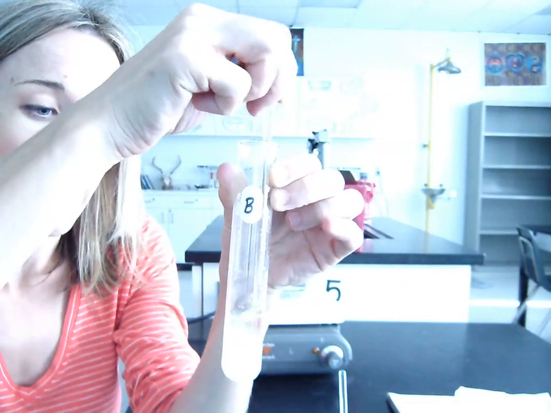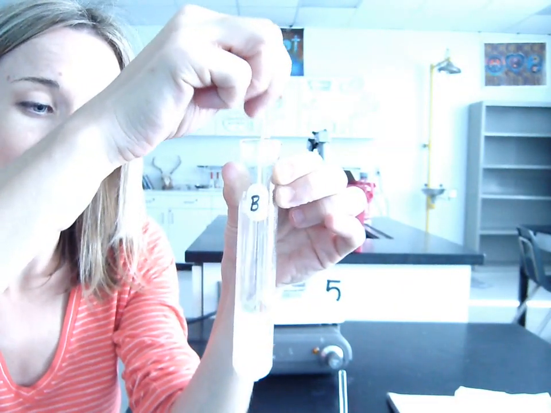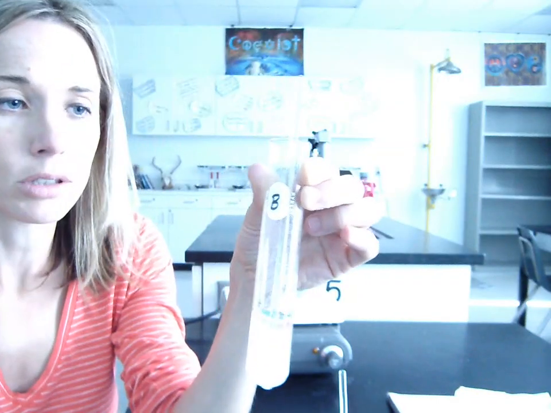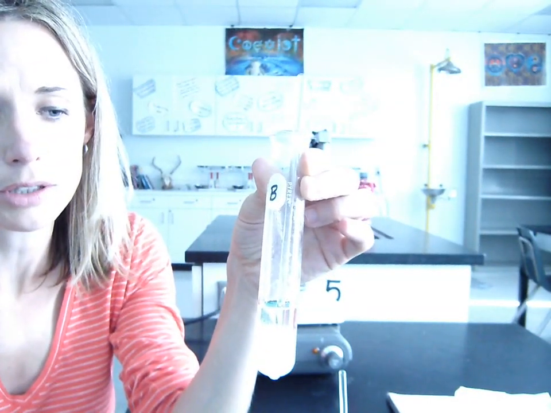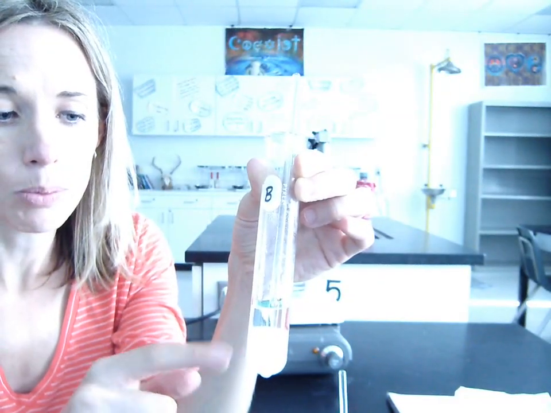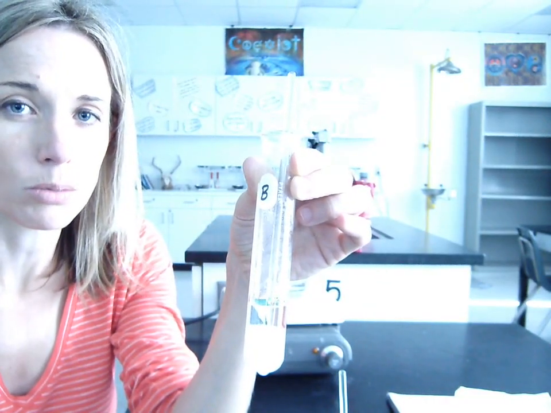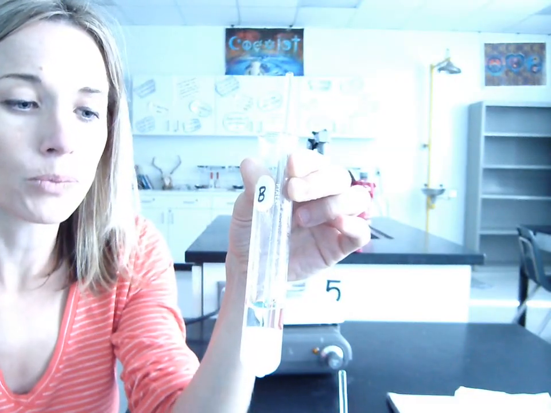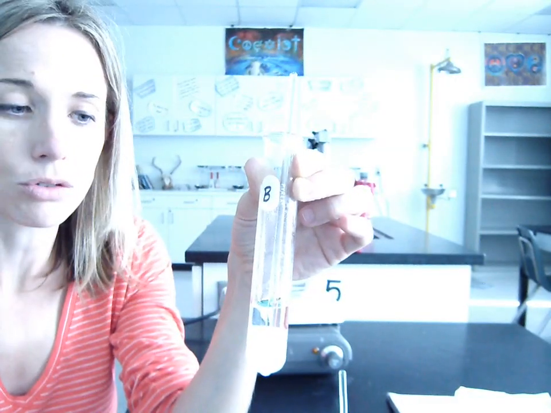So anyway, substance B is definitely affected by temperature with regards to its solubility in water. At room temperature, it's not very soluble. When you heat it up, it becomes significantly more soluble. When you bring it back down again, all that stuff will come right back out of the solution.